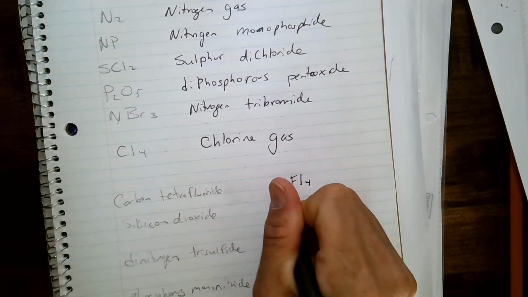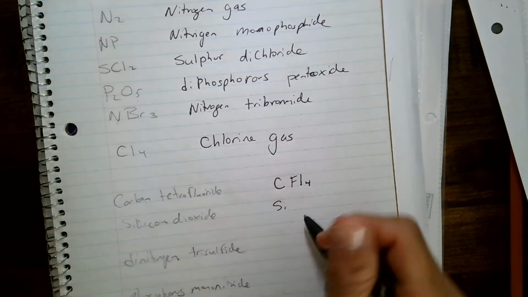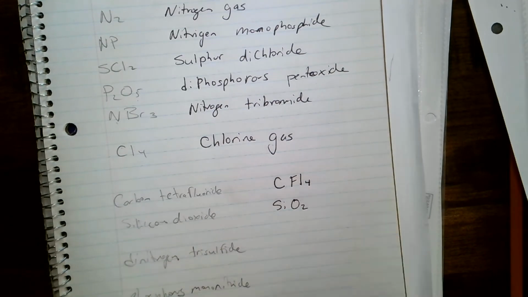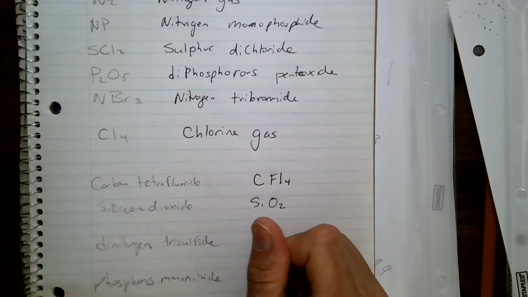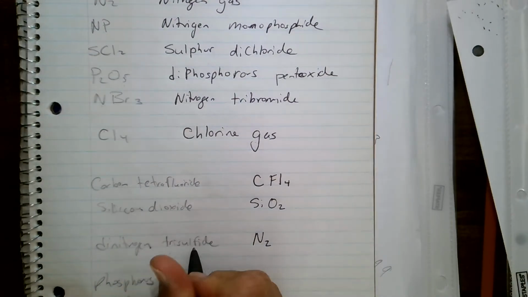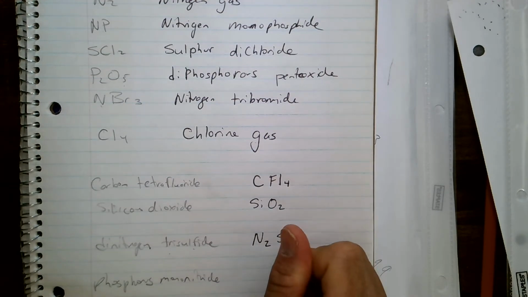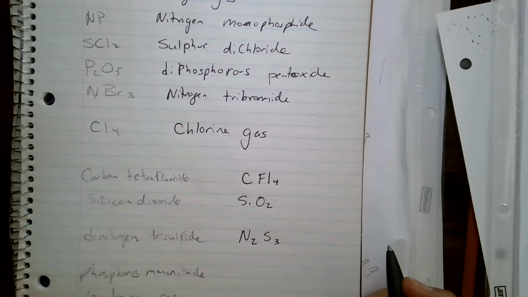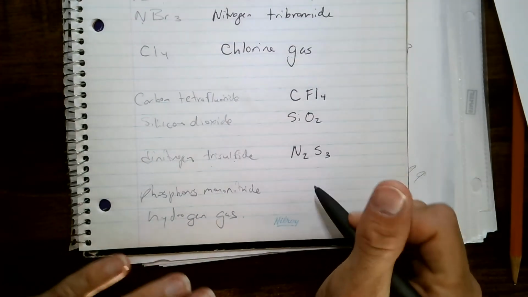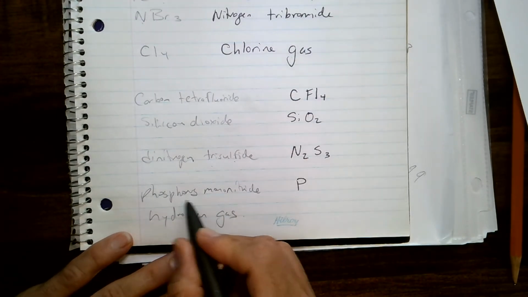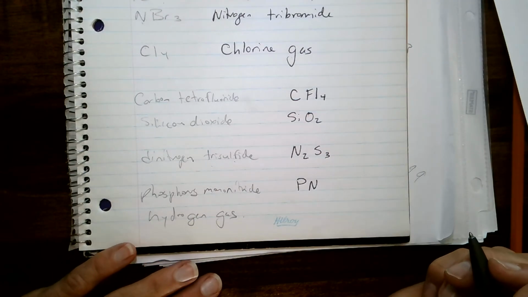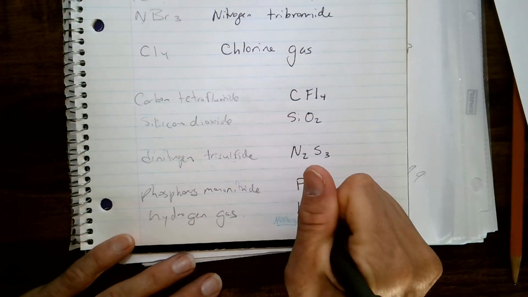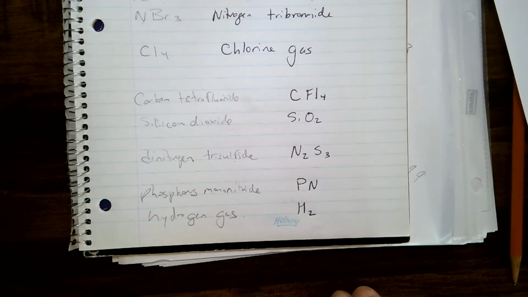And then silicon, it's just 1 there, and then we have dioxide, so it's the O2. Dinitrogen, so we have 2 nitrogen. Trisulfide, so we have 3 sulfur. Phosphorus, just 1, and then mononitride, so it's just going to be PN. Hydrogen gas would be just your H2.